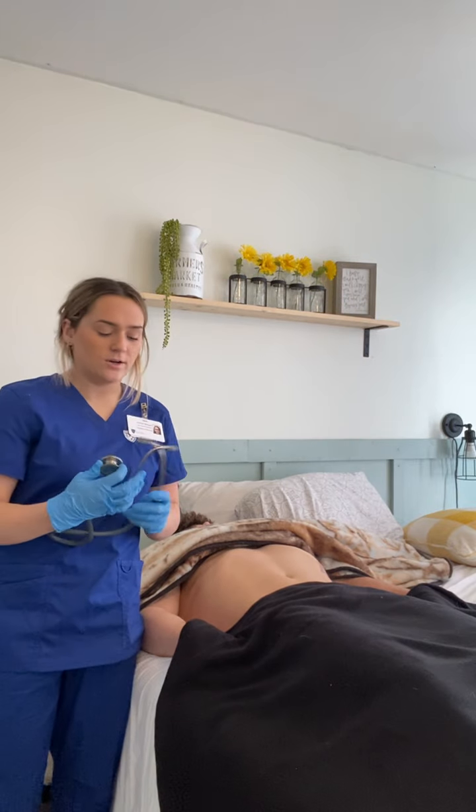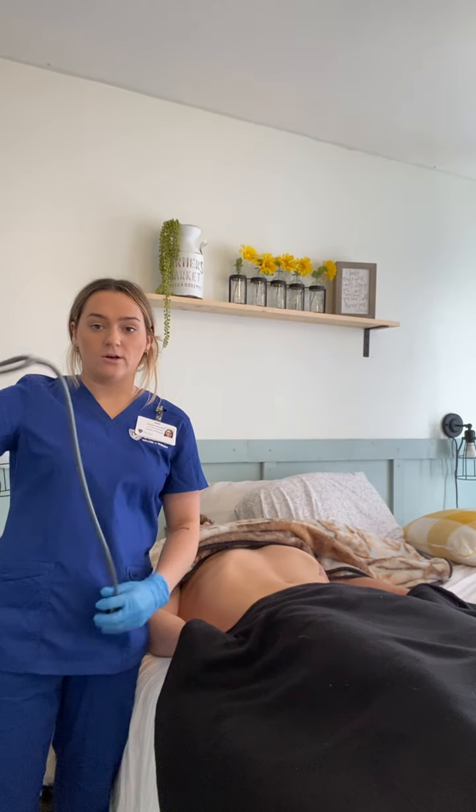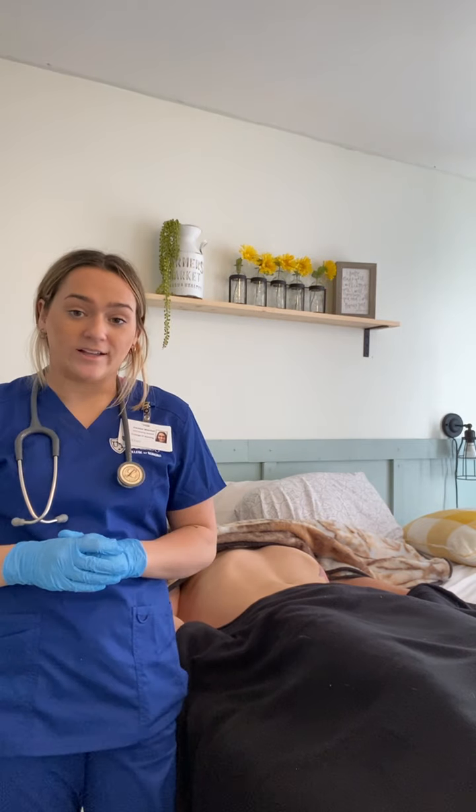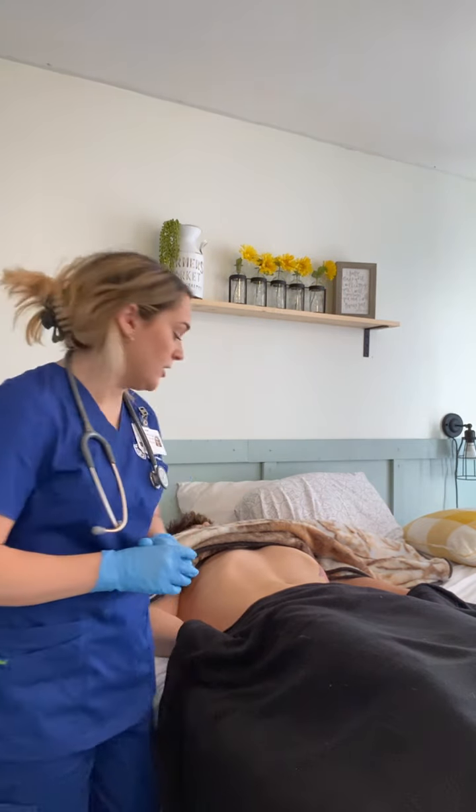So I did hear about 10 to 12 bowel sounds when I was auscultating, which is in the active range, which is what we like to hear.